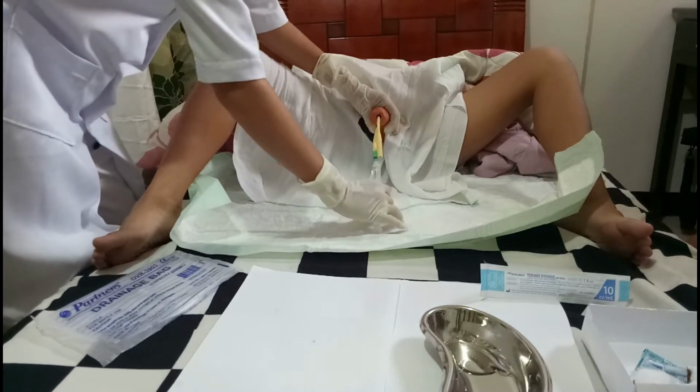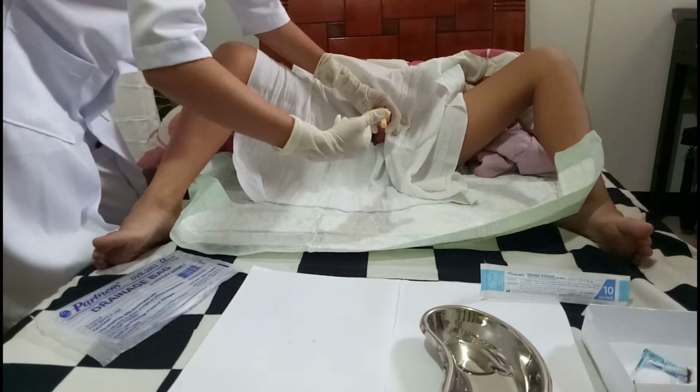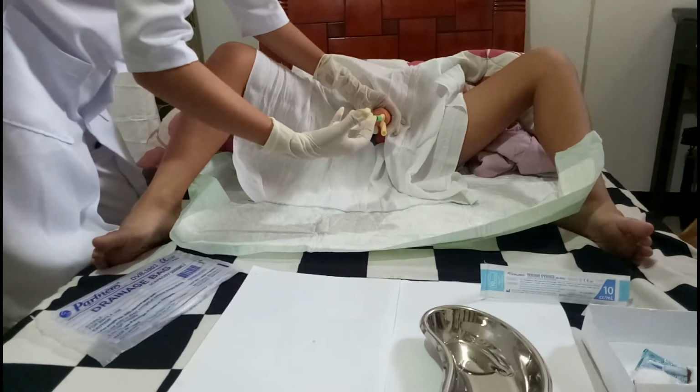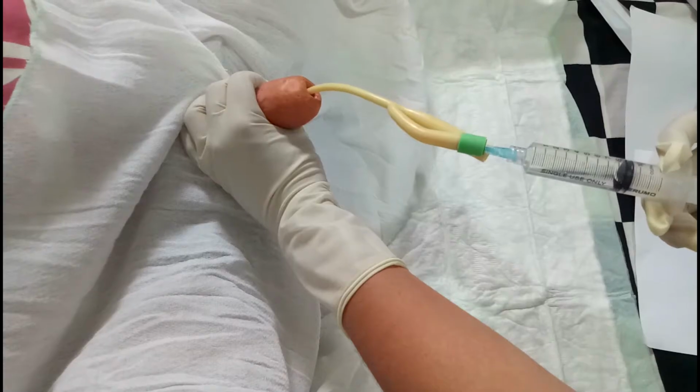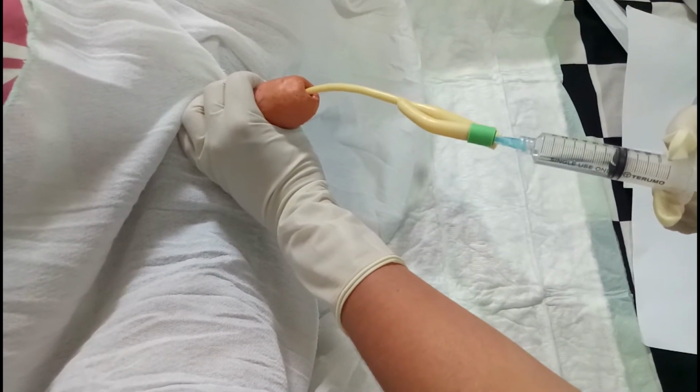And then, I'm going to inflate the balloon to secure the urinary catheter safely and to ensure that it won't be dislodged.